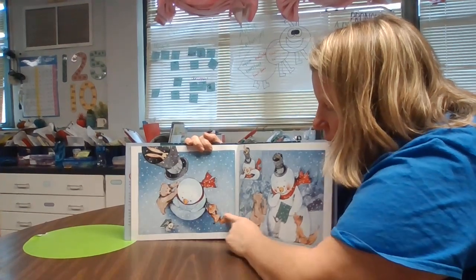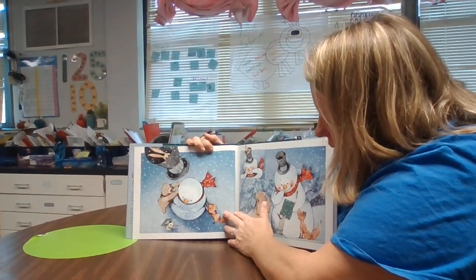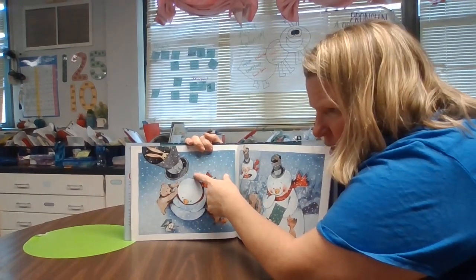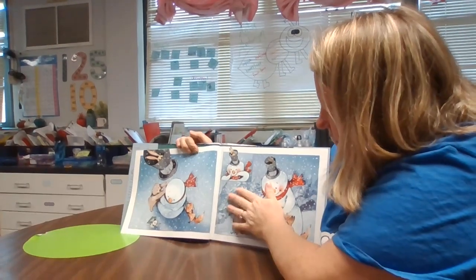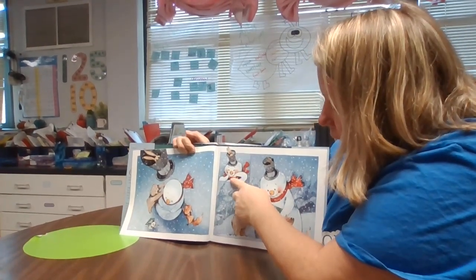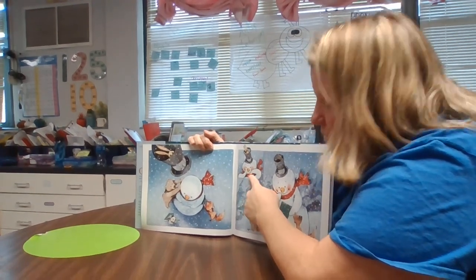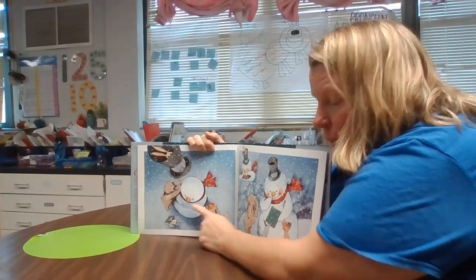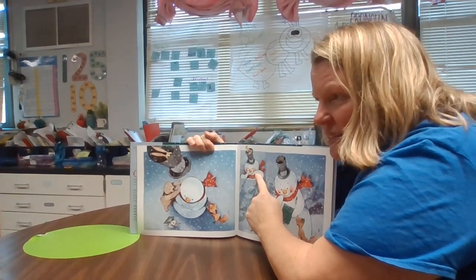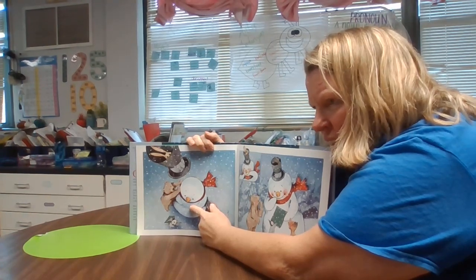What's the fox building on the snowman? His arms. All right. So what do we think the hat's gonna do? Land on his head. Did it land on his head? Yeah. What happened to the snowman? He got a scarf, but look at his face. What's he doing? He's laughing. Was it the same snowman from here to here? Was he laughing here? No. He wasn't laughing here.